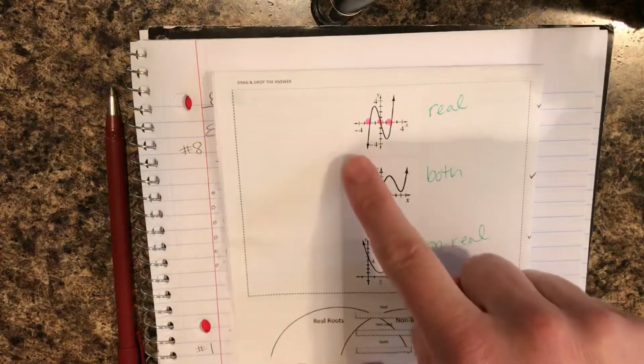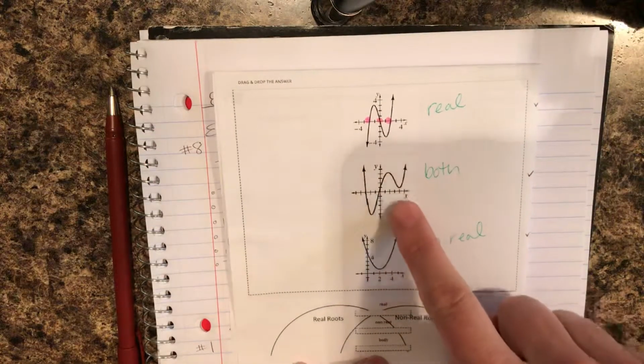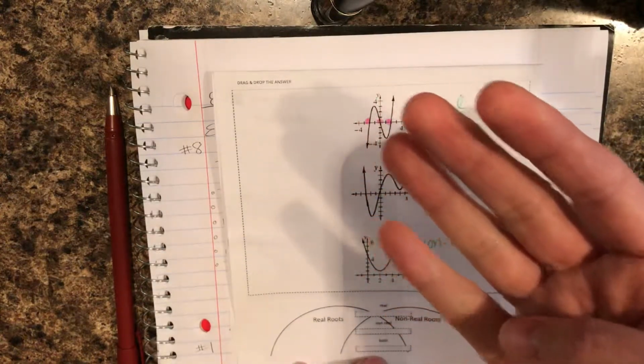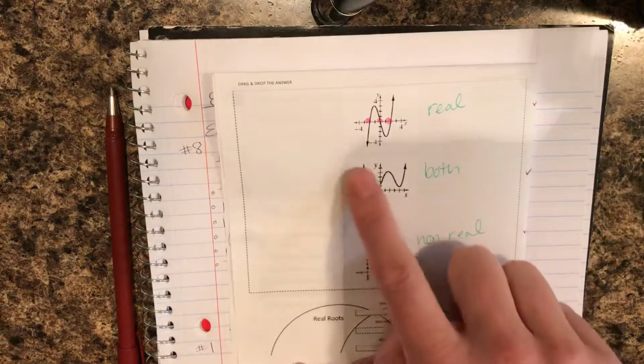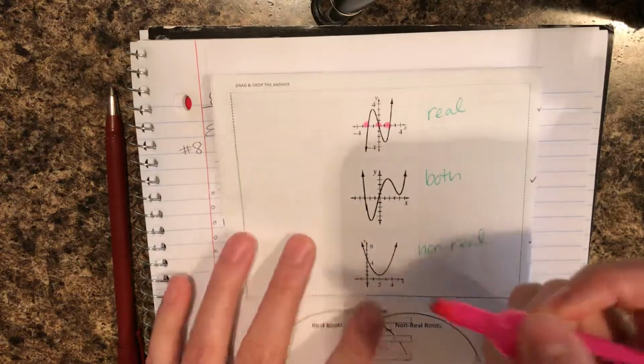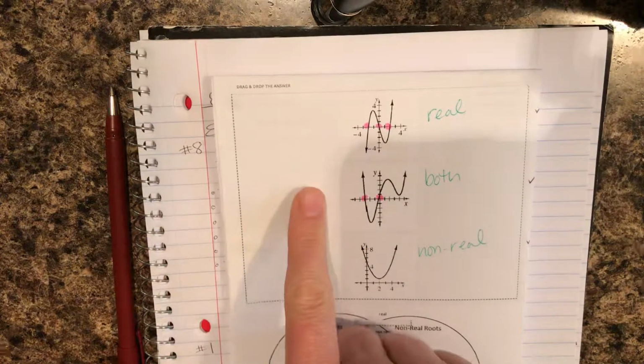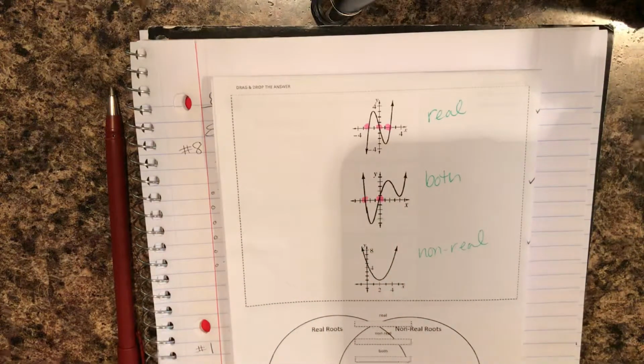The second graph is a W, so down, up, down, up. That's a 4th degree, which means there are 4 total roots. I can only see 2 intersections, so that means there's 2 real, and then the other 2 to make the 4 must be imaginary.